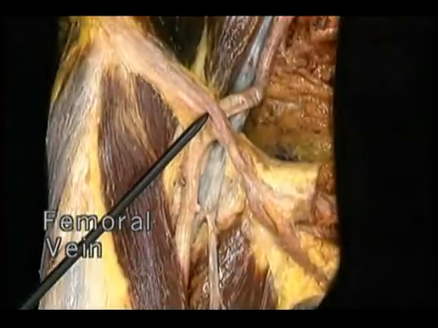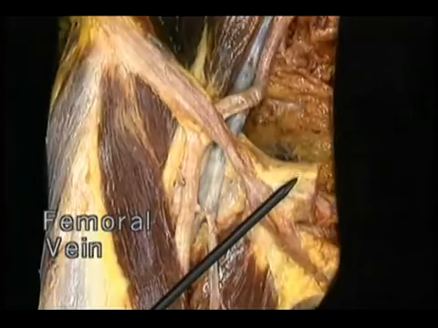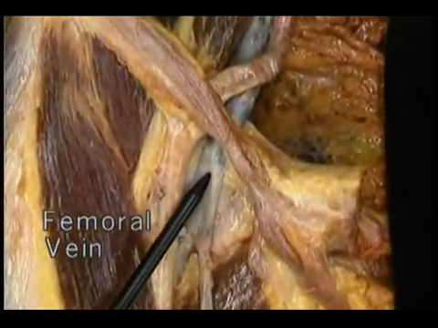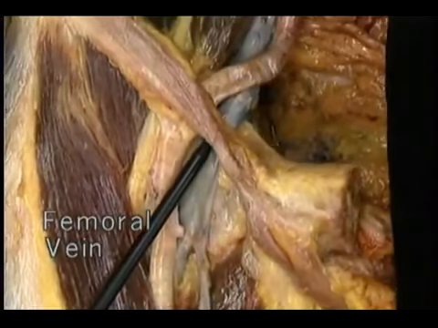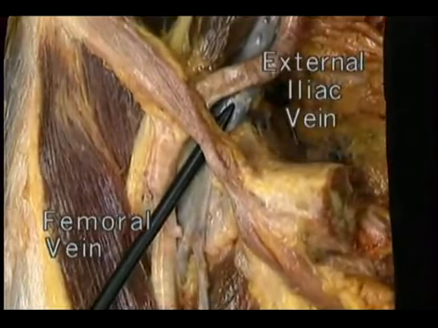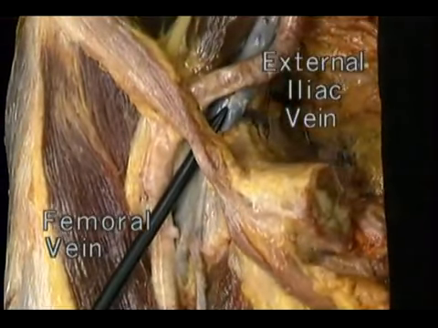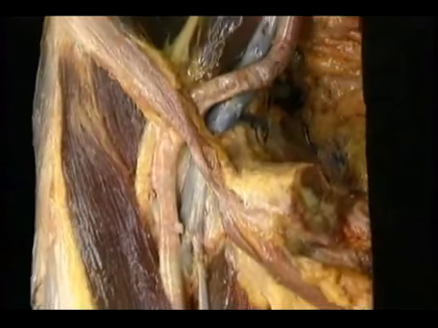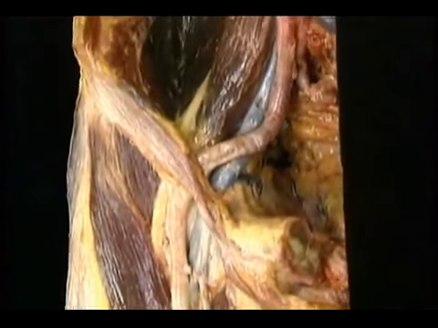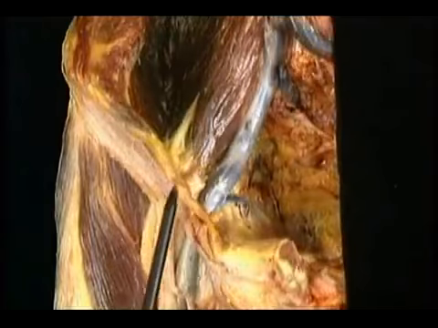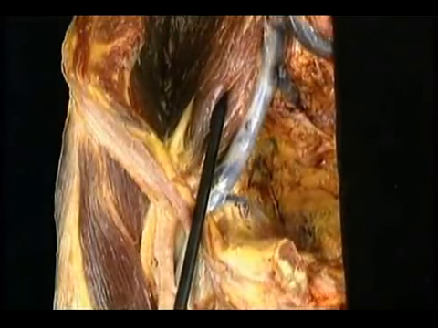This is the inguinal ligament. This is the top of the pubis. Here, the vein is called the femoral vein. Here, above the inguinal ligament, it's the external iliac vein. It's all the same vessel. To see where it goes, we'll remove the artery. This muscle is the psoas major.